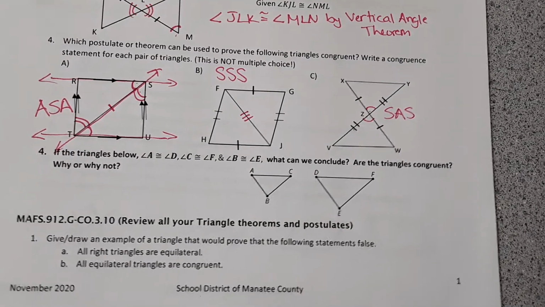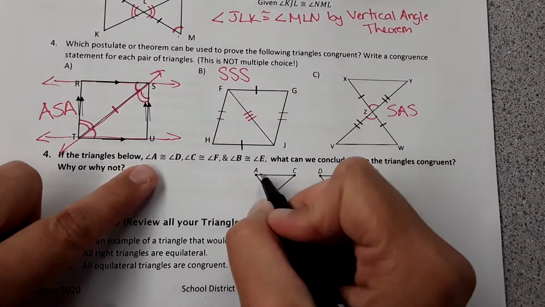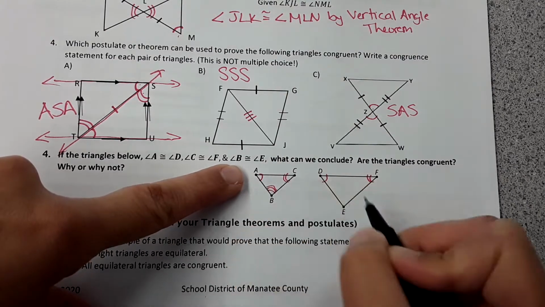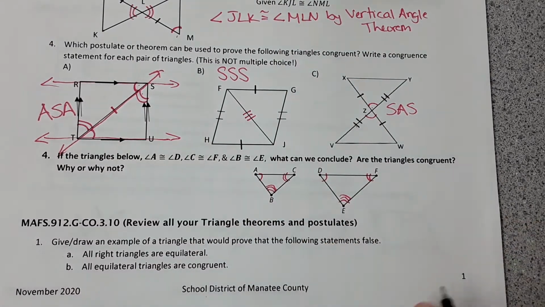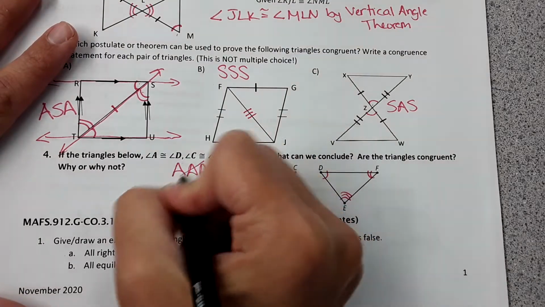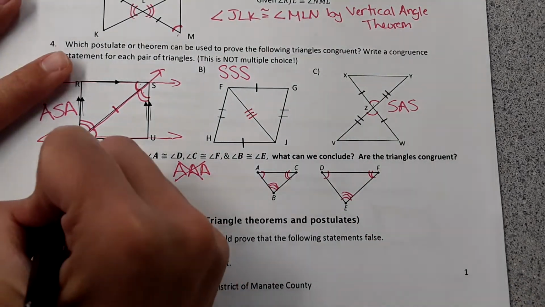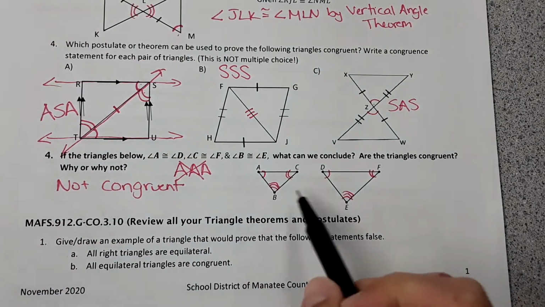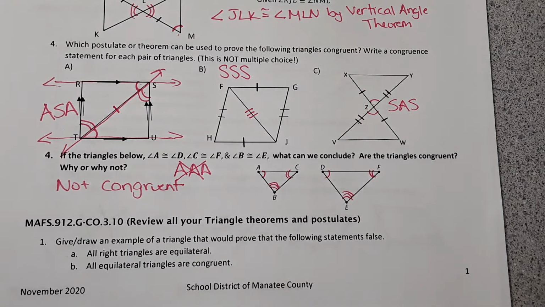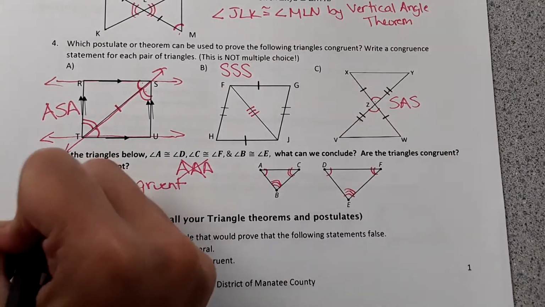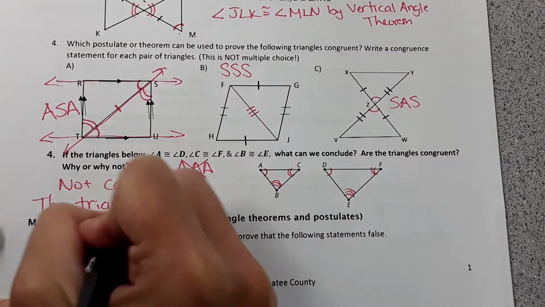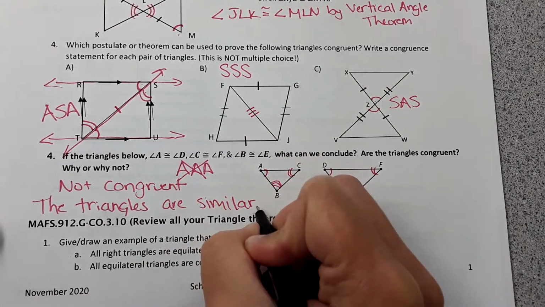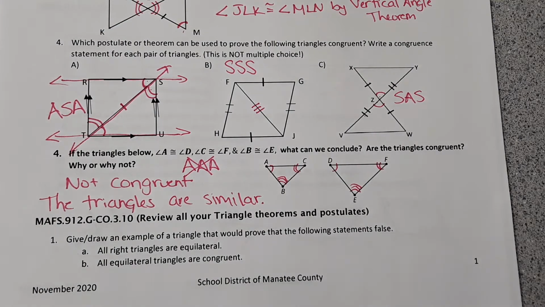Number 4, if in the triangles below A equals D, C equals F, and B equals E, what can we conclude? Well, angle, angle, angle is not a congruence statement. They're not congruent. Well, they could be, but we can't prove it. When you have angle, angle, angle that's the same, they're similar, they're proportional. So the triangles are similar, and we'll look at proportionality of triangles next semester, but for right now, they're proportional.